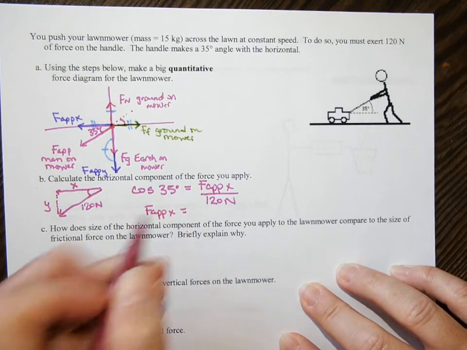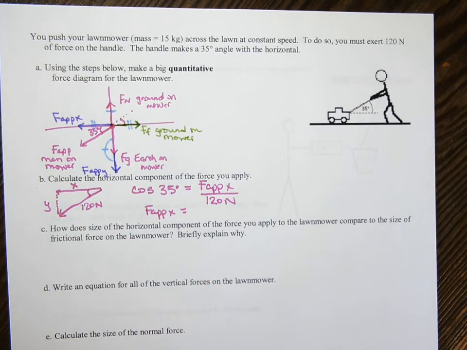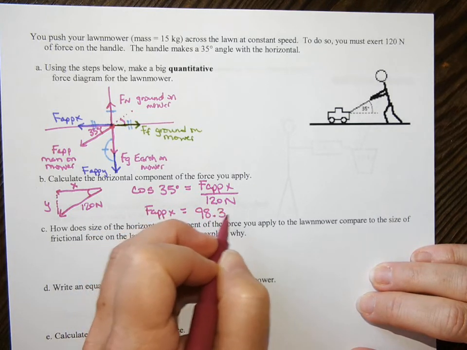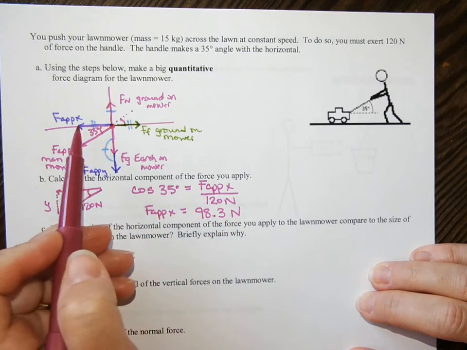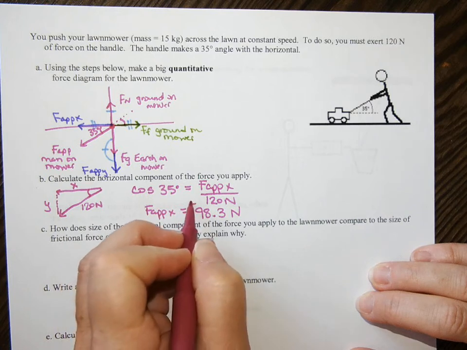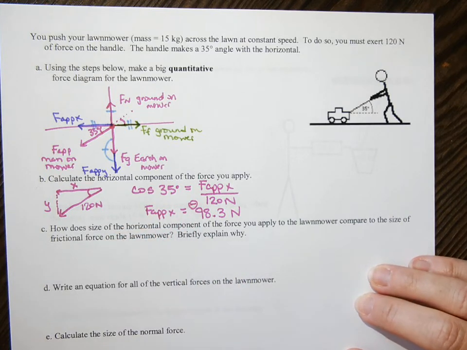F applied X is equal to 120 newtons times the cosine of 35. Make sure you're in degree mode, remember. And you're going to get 98.3 newtons. And when I look at my force diagram, since F applied X is to the left, it's going to be a negative 98.3 newtons.